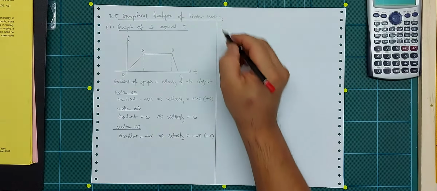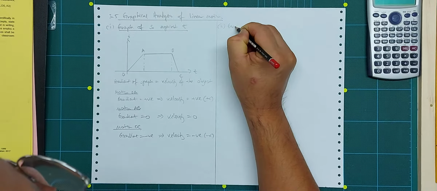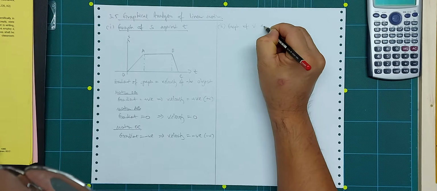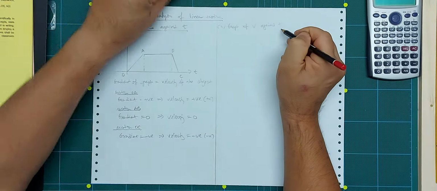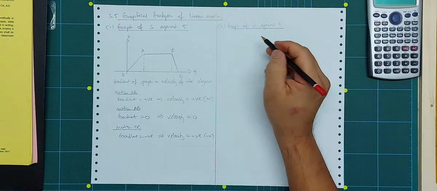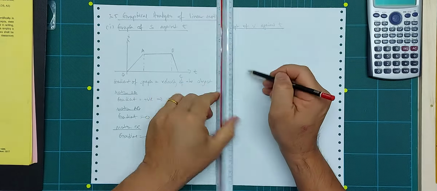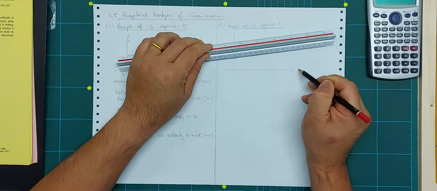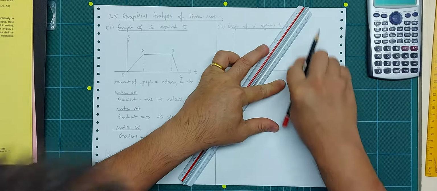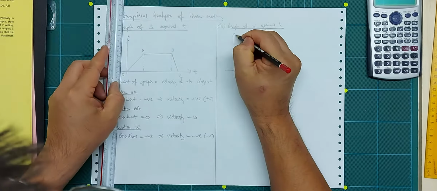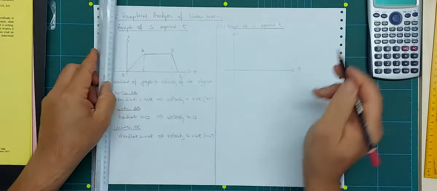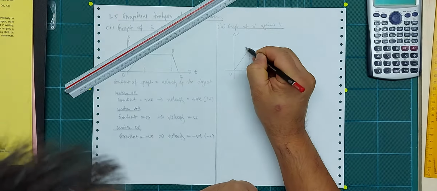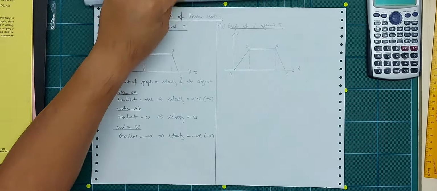Now the second graph is the graph of velocity against time. Let's say you have a graph like this. This is time and this one is the velocity. Again you have this type of graph, and you have also three parts here: O, A, B, C.